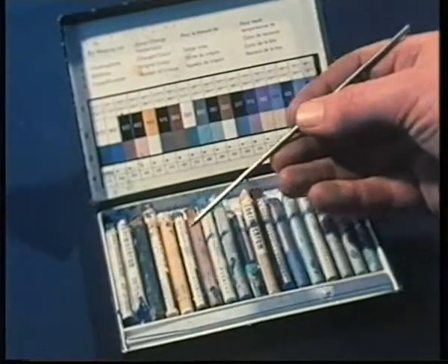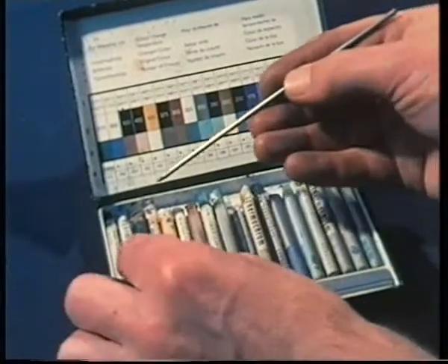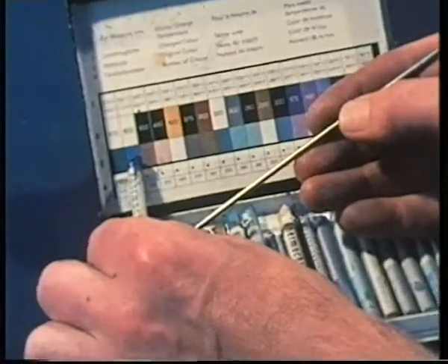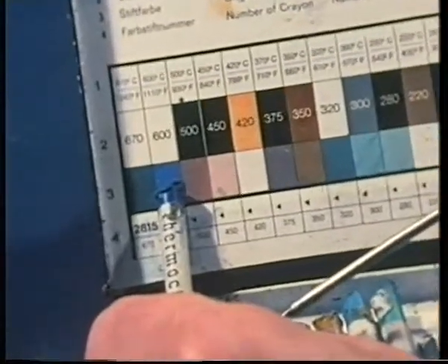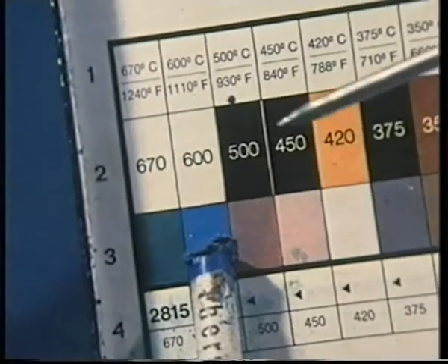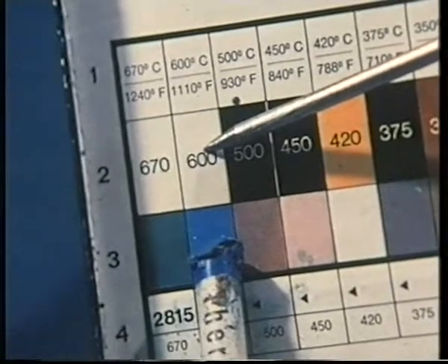Another method of measuring temperature is to use heat-sensitive crayons like these. These crayons change color when heated to a specified temperature. This one, for example, will change from blue to white when the temperature reaches 600 degrees centigrade.